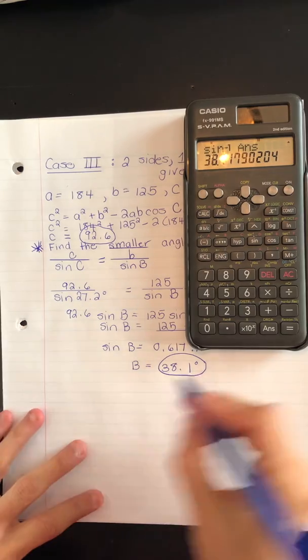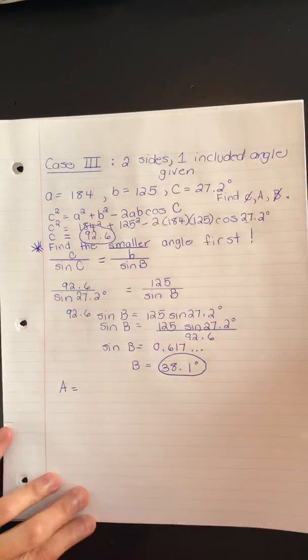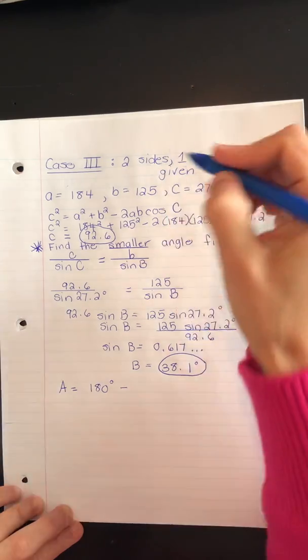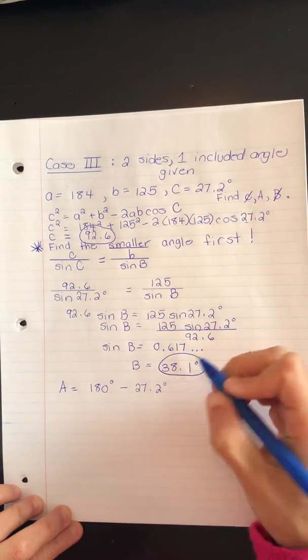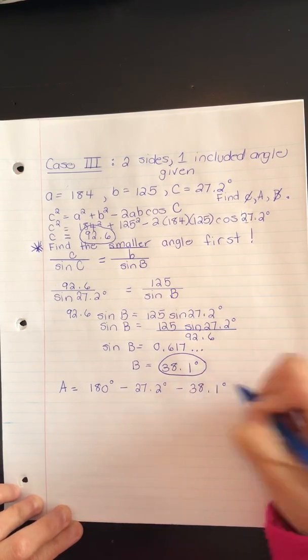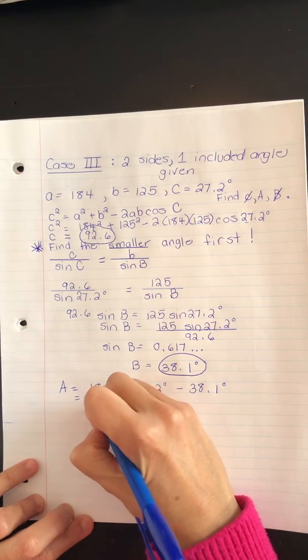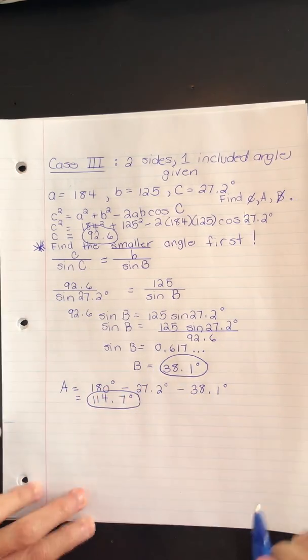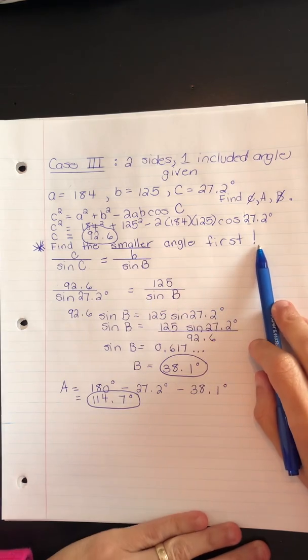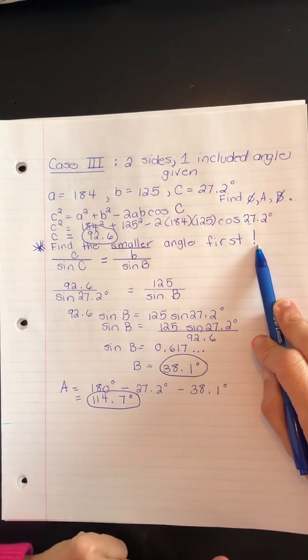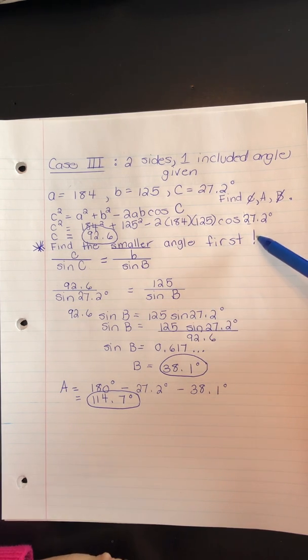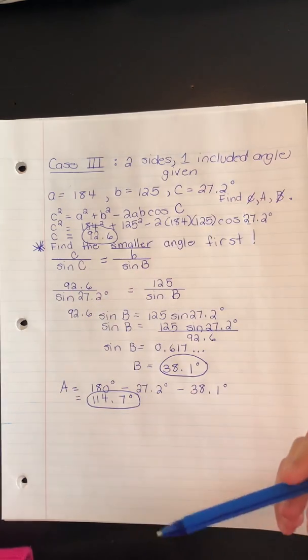Okay, so now how do we find the missing angle A? Well, we can just use subtraction now. There are 180 degrees in every triangle. We can subtract the given angle and angle B that we just calculated, and we will get 114.7 degrees for angle A. Okay, so always find the smaller angle first, since that angle will be acute and it will be the angle that your calculator gives you directly, and you won't have to think about the cast rule if you follow this rule. Okay, so that's an example from case 3.